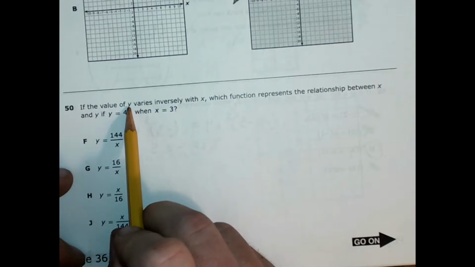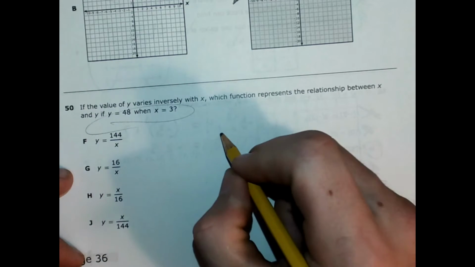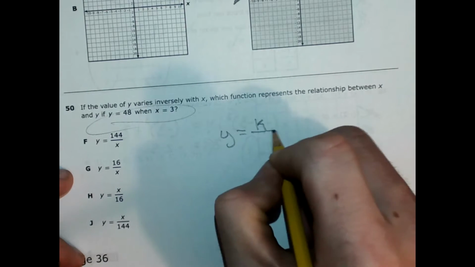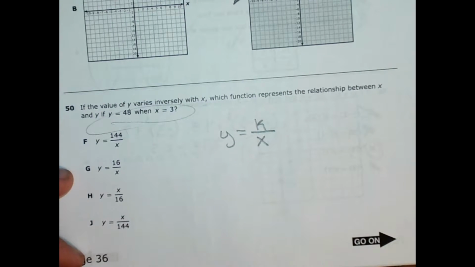Home stretch. 50. If the value of y varies inversely with x, which function represents the relationship between x and y, given these two values? So, varies inversely, y equals k divided by x.